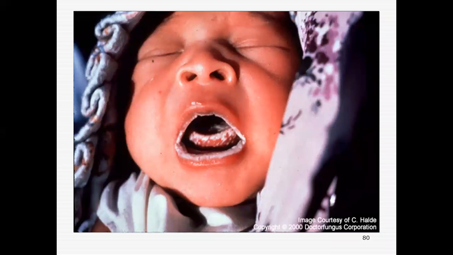Now, there are 5 genera of opportunistic infections: Candida, Cryptococcus, Aspergillus, and 2 more, Mucor and Rhizopus.